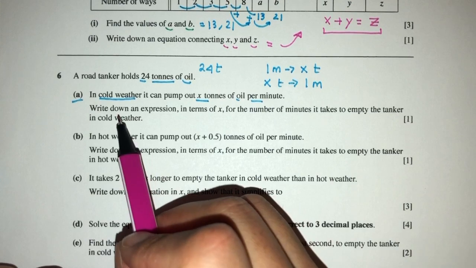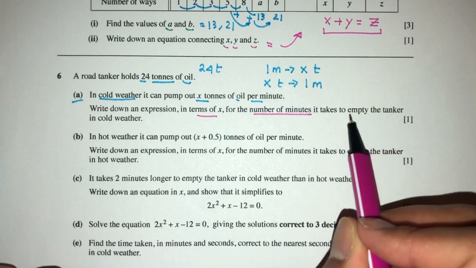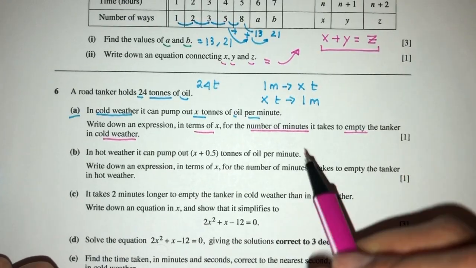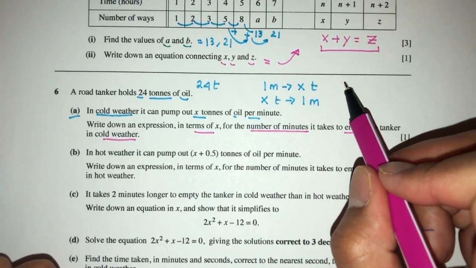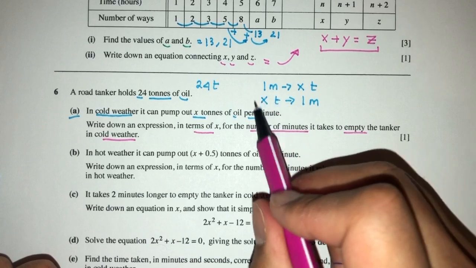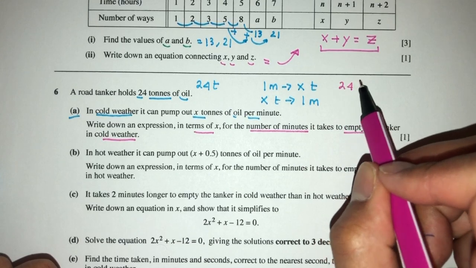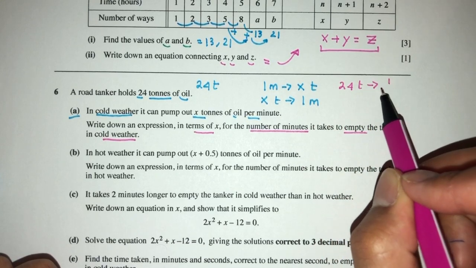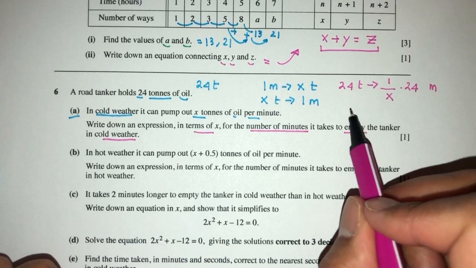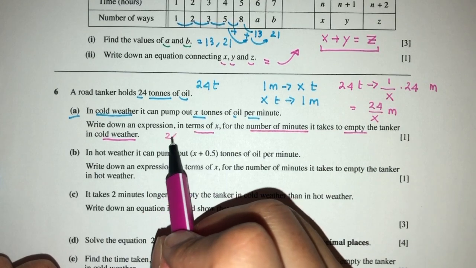Now for the question, write down an expression in terms of X for the number of minutes it takes to empty the tank in cold weather. Pretty easy. So the number of minutes will be what? X tons will be pumped out in 1 minute. Here we have 24 tons. It will take 1 over X multiplied by 24 minutes, if that makes sense. That will be 24 over X minutes. This is your answer for part 1.